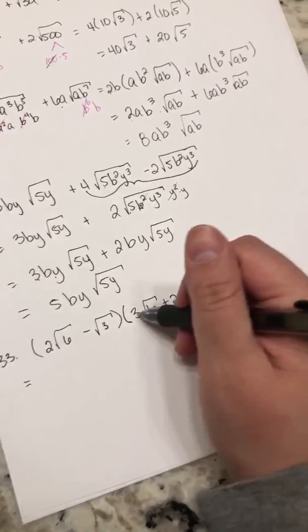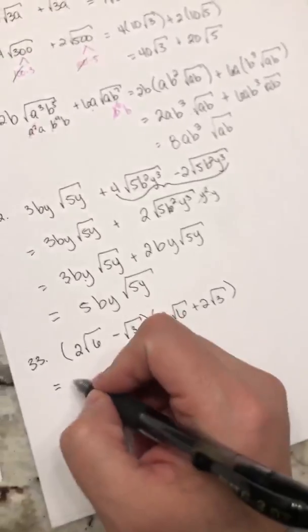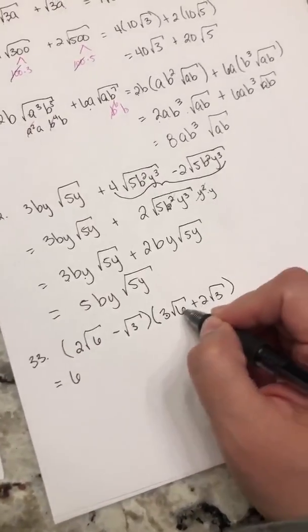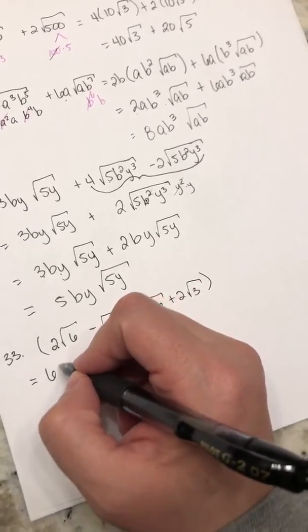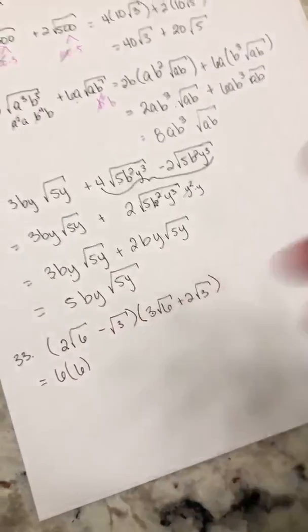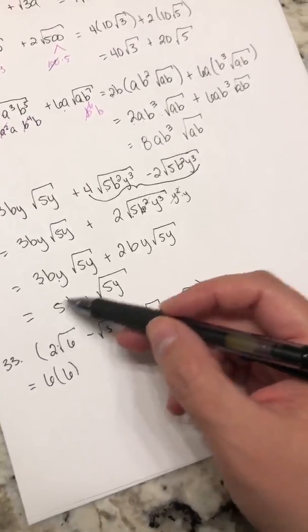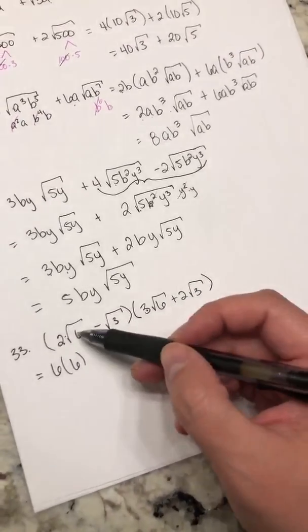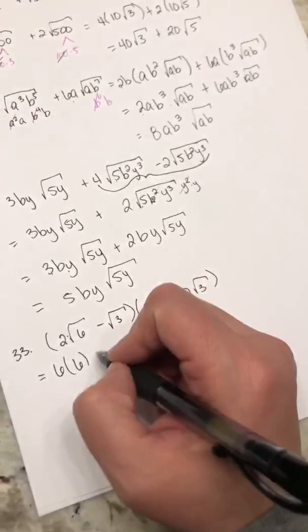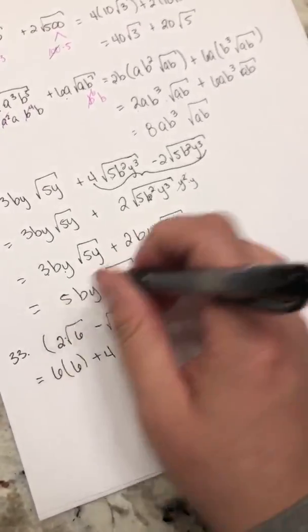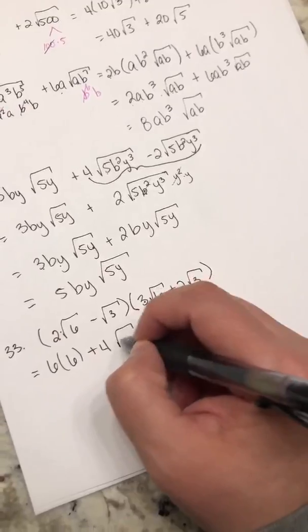So 2 times 3 for your first is 6, and the square root of 6 times the square root of 6 is the square root of 36 or 6. So you've got 6 times 6 to start with. Then you've got outer, so 2 square root of 6 times 2 square root of 3. So 2 times 2 is 4. And square root of 6 times the square root of 3 is the square root of 18.